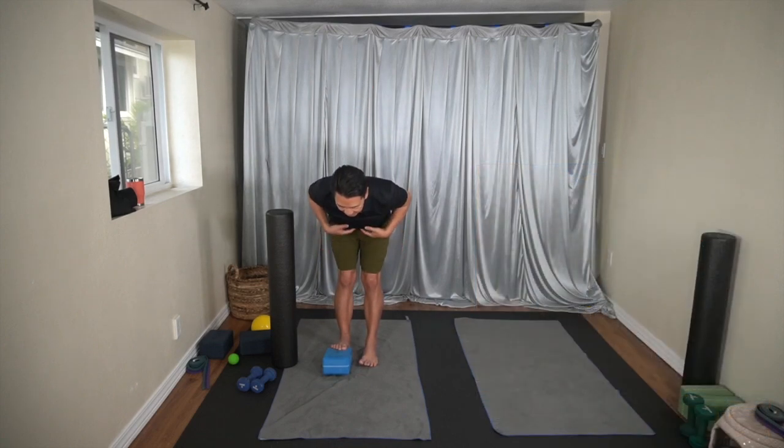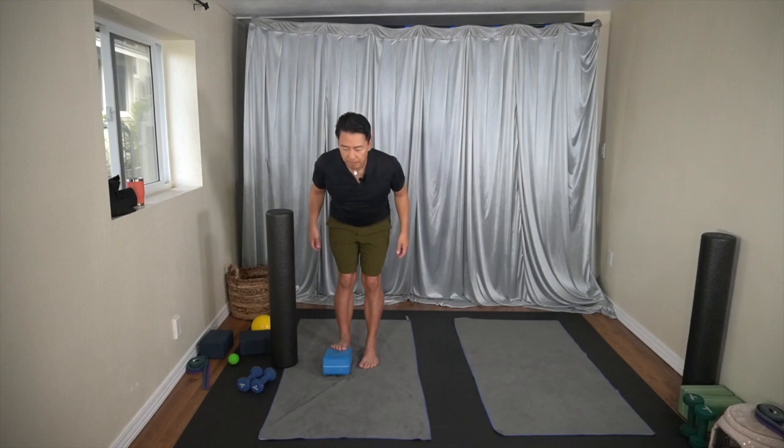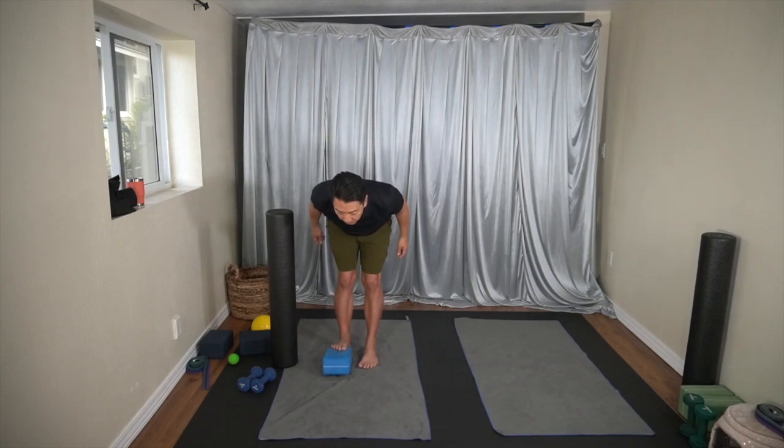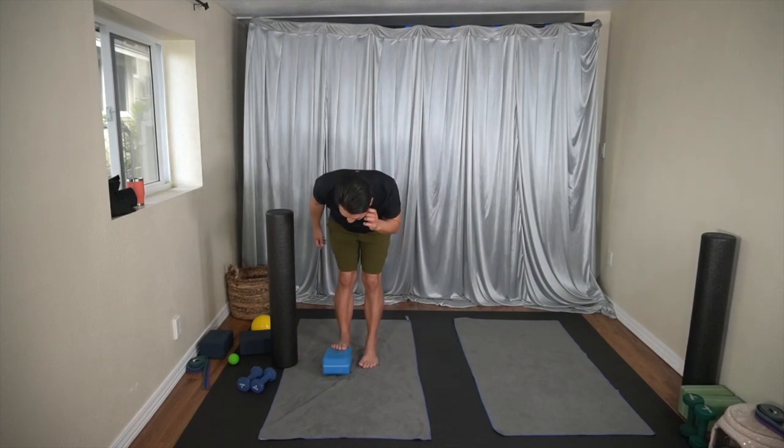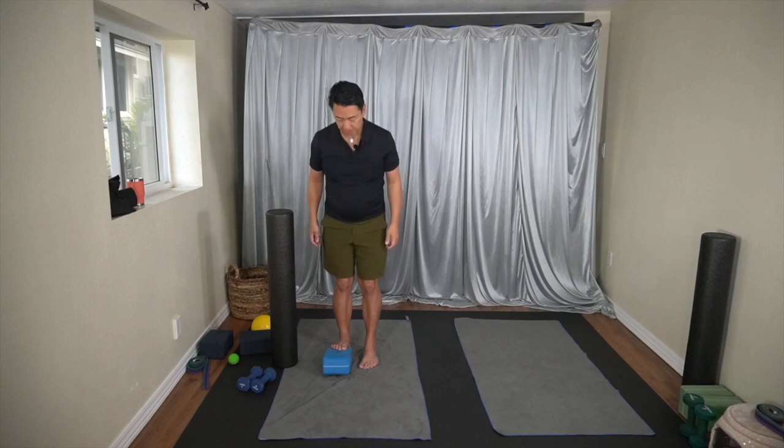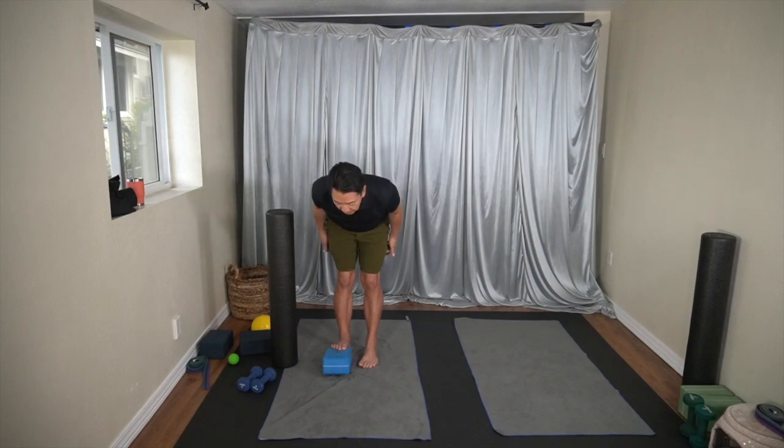Abs are nice and tight, sucking that tummy. Squeeze those shoulder blades down and back. Keep breathing. Suck in that tummy. Don't let your tummy hang out at any point.